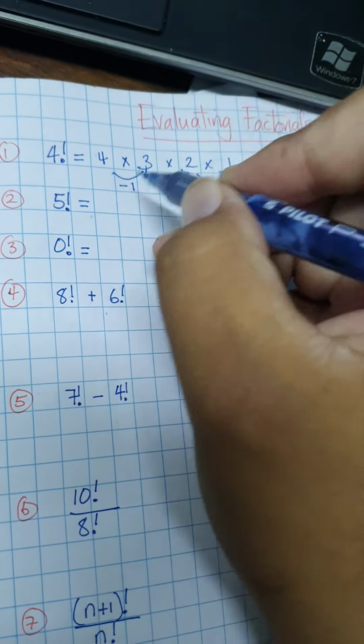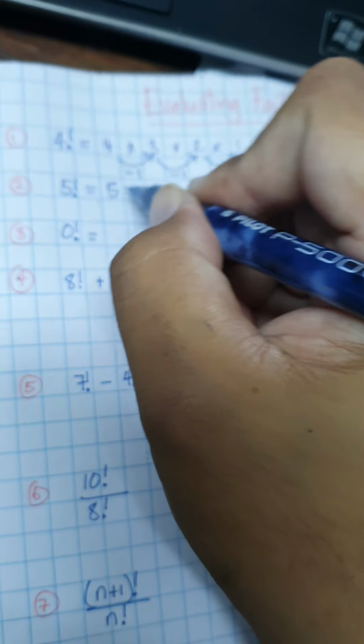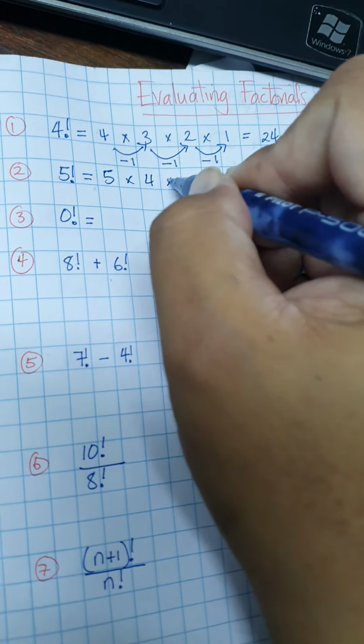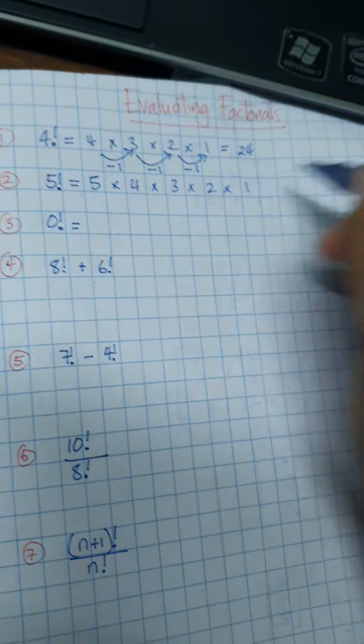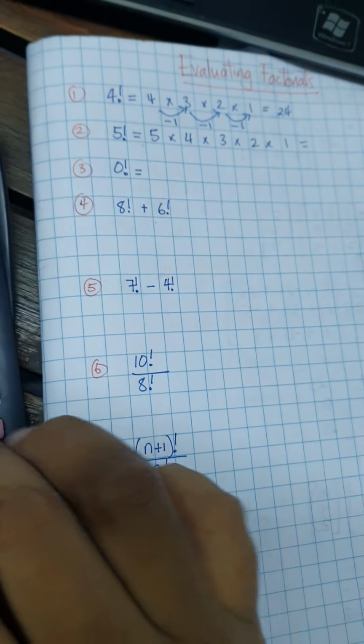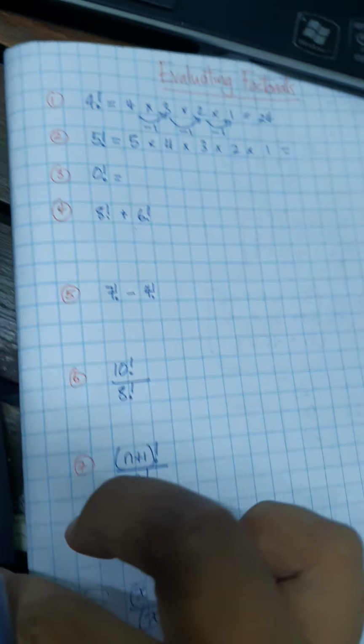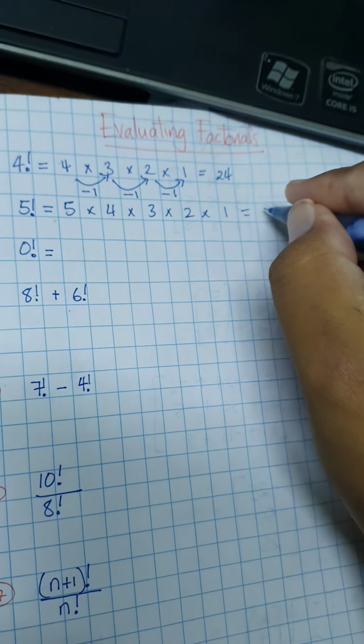Same thing with 5 factorial. That means 5 times 4 times 3 times 2 times 1, which equals 120.